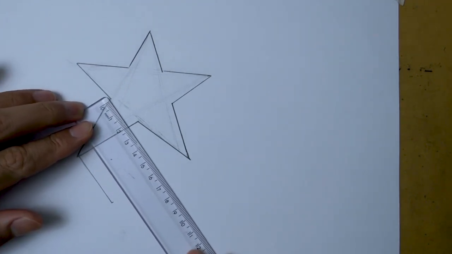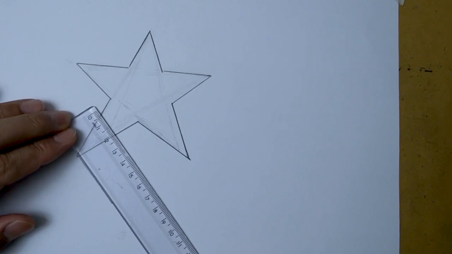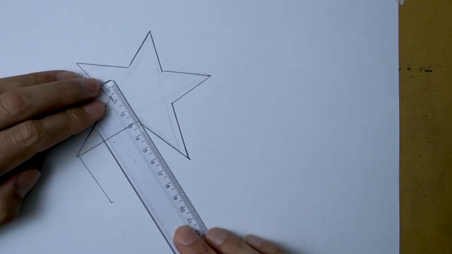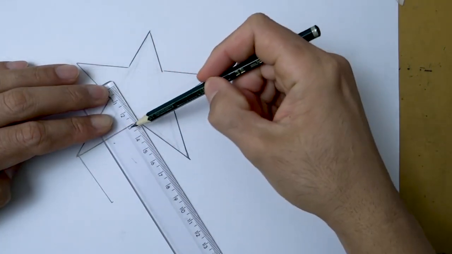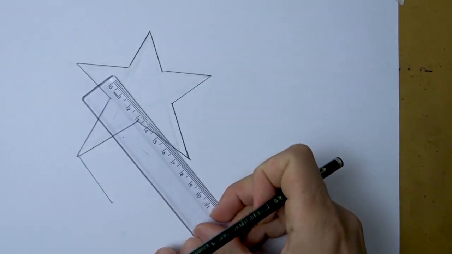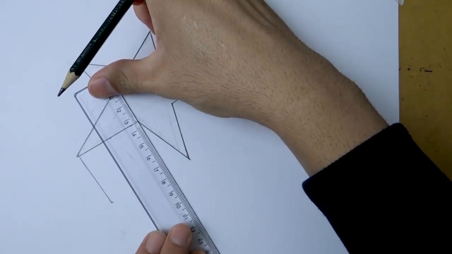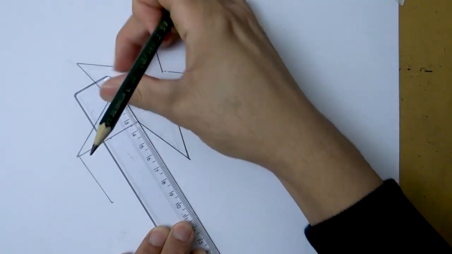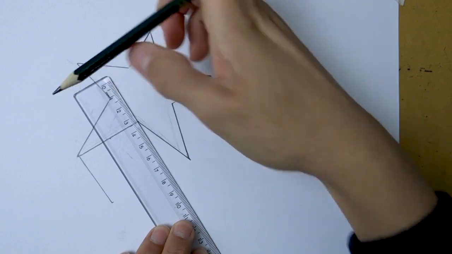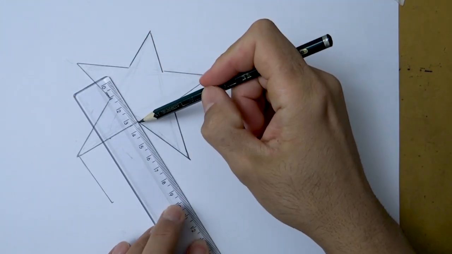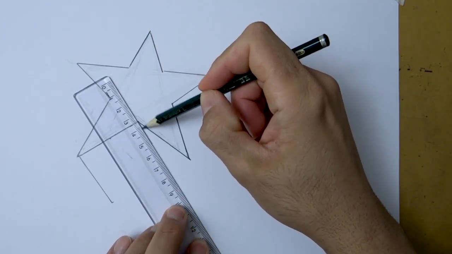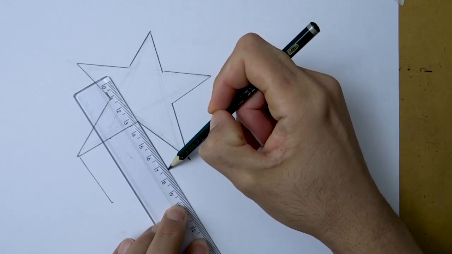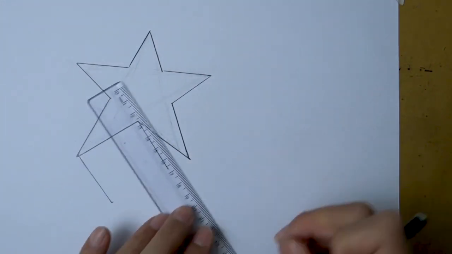For example, I'll use the ruler as a base right here. I align it here, and I'll leave it just like this and line it. I try to adjust the ruler according to the line I made at the beginning. I observe the space between the ruler and the line, and then I draw the line. Also at 4 centimeters with the same height.